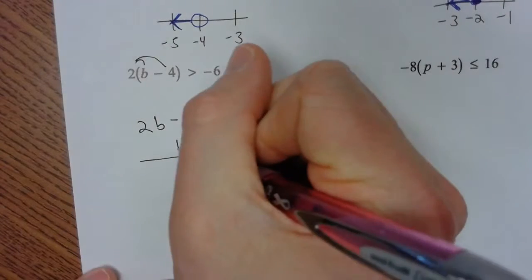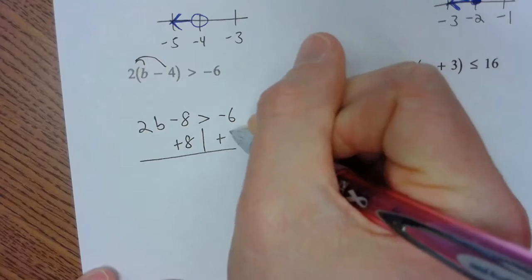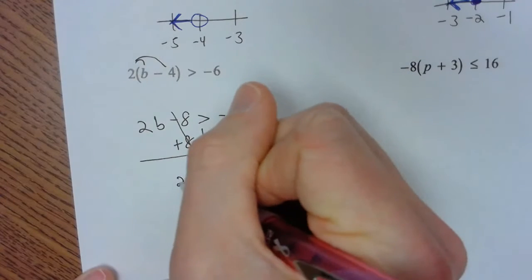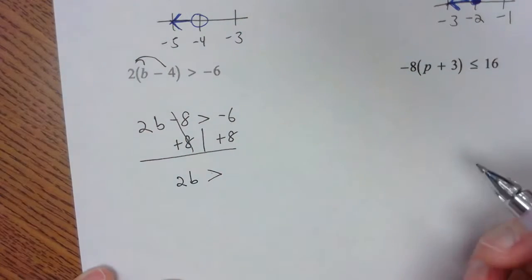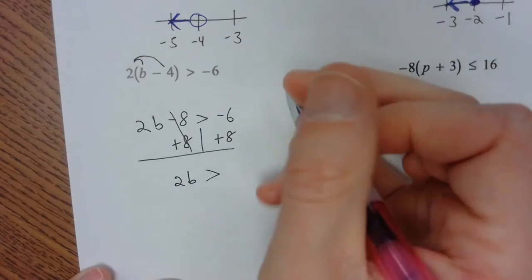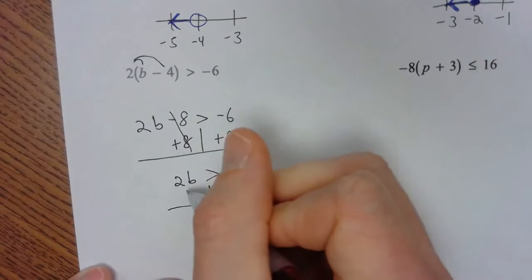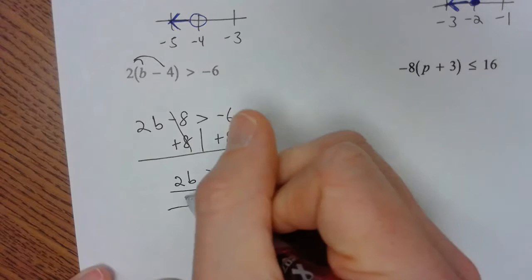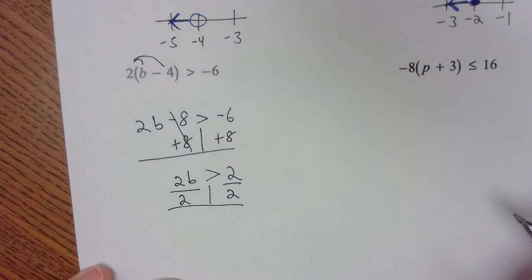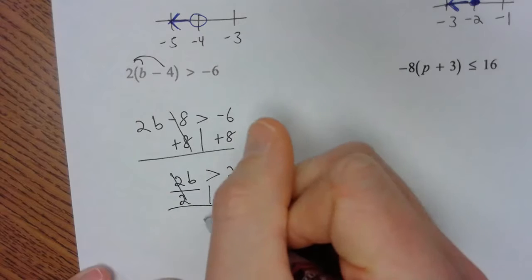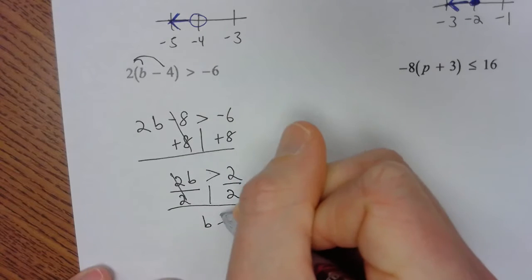I'm going to add 8 on both sides. Bring down your 2b, bring down your inequality sign. Negative 6 plus 8 is a positive 2. Inverse of multiplying by 2 is dividing. Do that on both sides. Cross my 2s out. B is greater than 1.